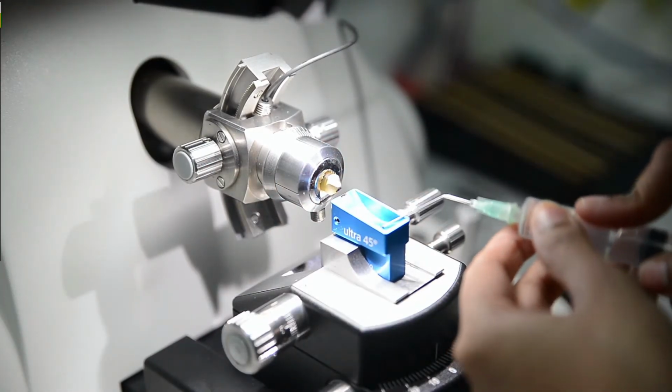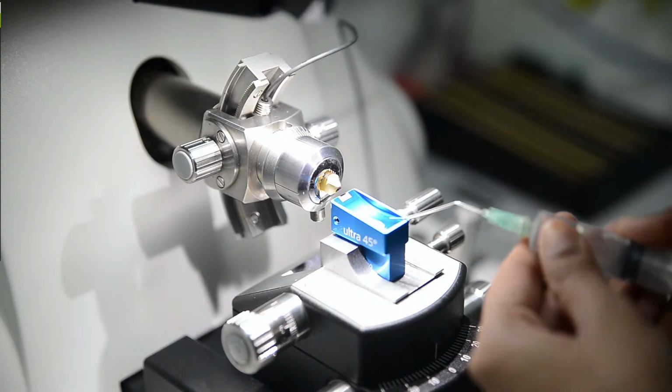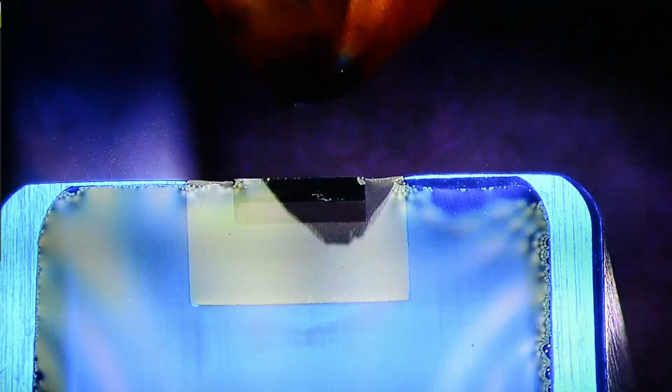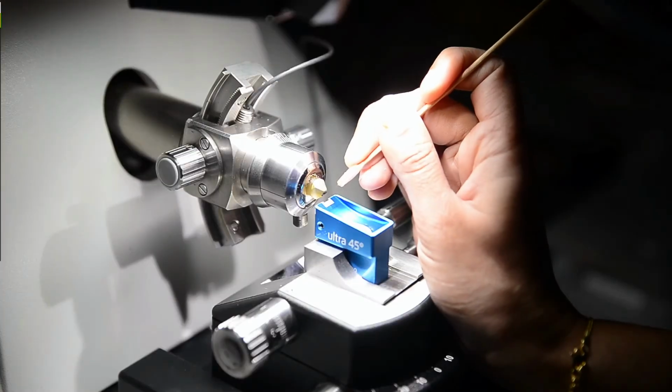We fill milli-Q water into the diamond knife and we proceed to cut the section. We should get the perfect ribbon section. Once we get the perfect ribbon section, it will be easy for us to separate the sections, either 2 or 3 sections.